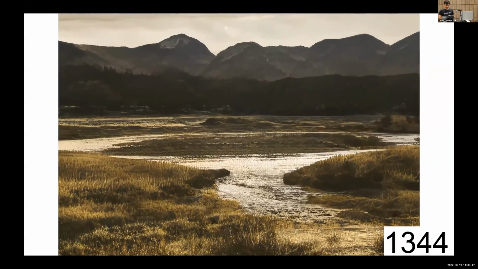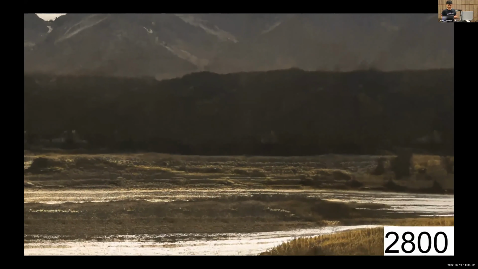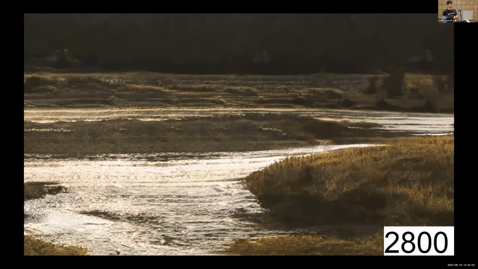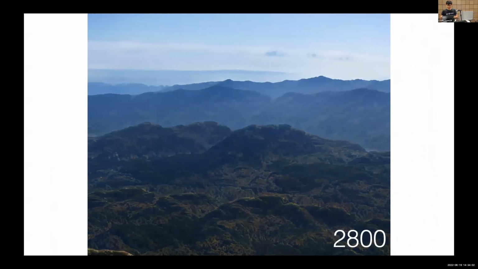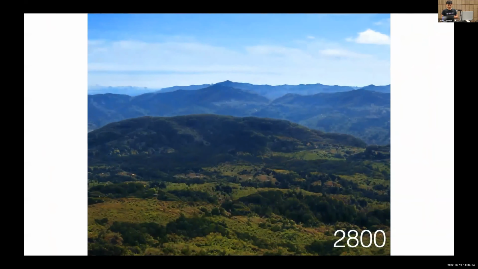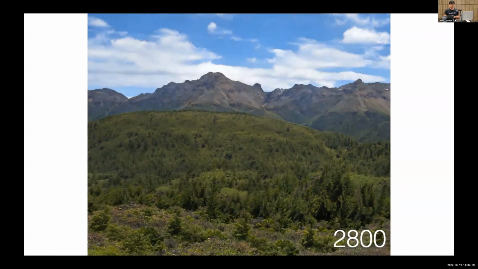Okay, here's another example. This one I like. It has some kind of interesting textures, I think, in the vegetation as well as in the water. Okay, here are some latent morphs, latent walks, here in the mountains.